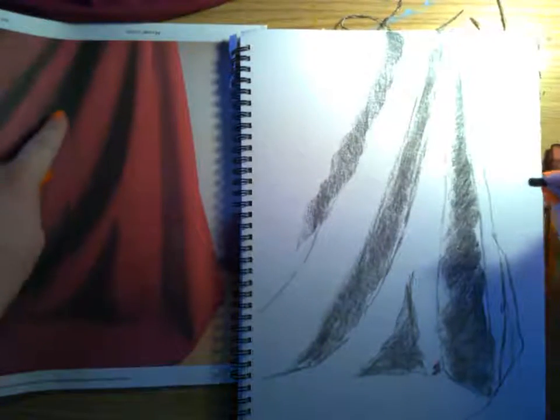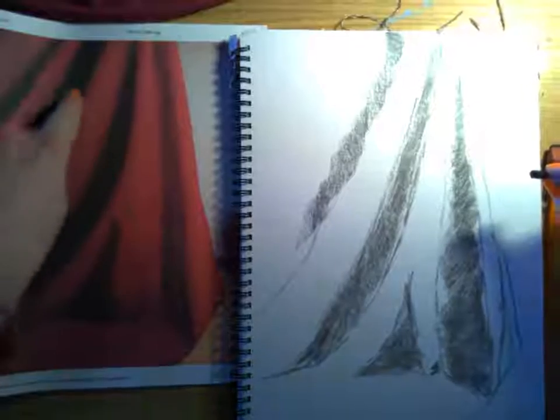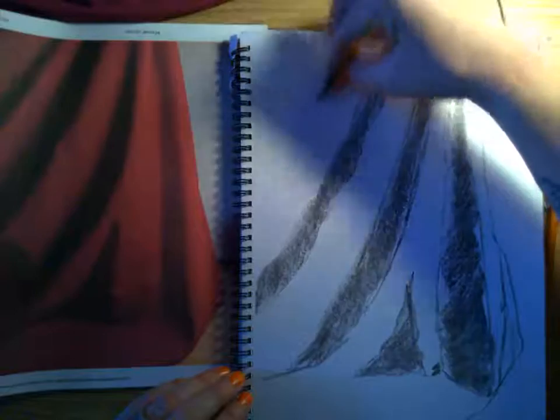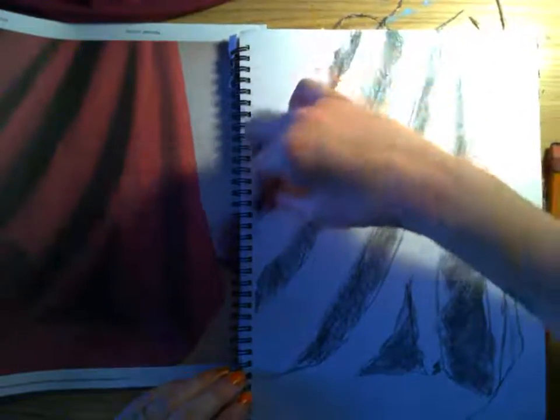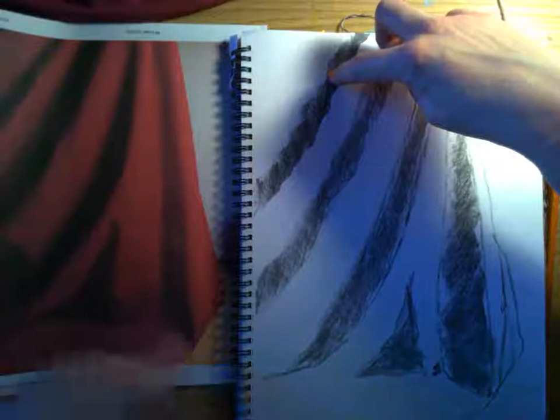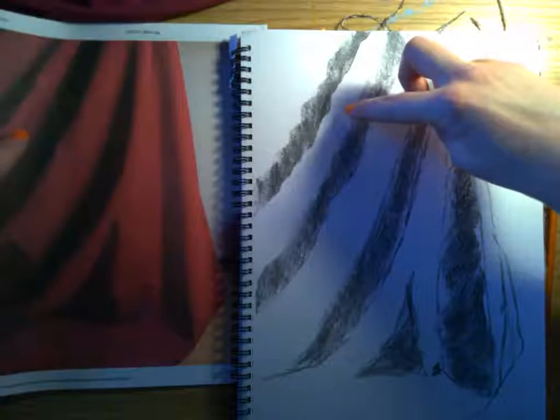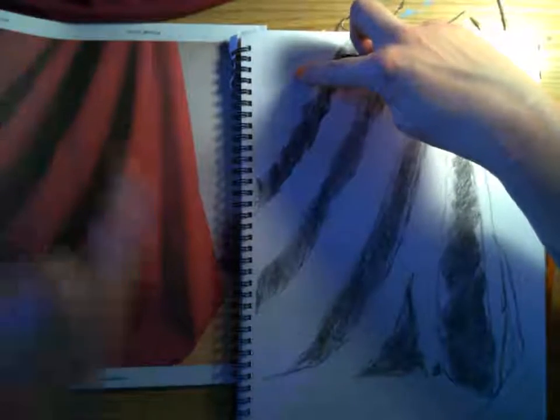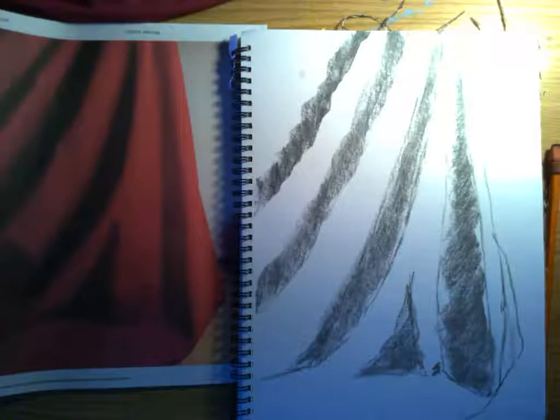Then I start to fill in this area where that shadow is hitting. It goes light, and then it goes dark again. So I left it light and then it went dark: light, dark, and then back to light. I'll just leave it like that.